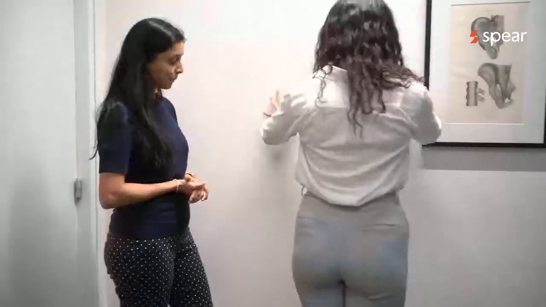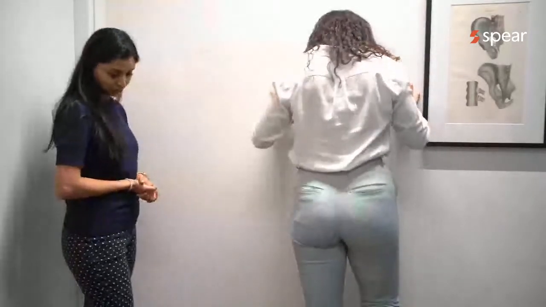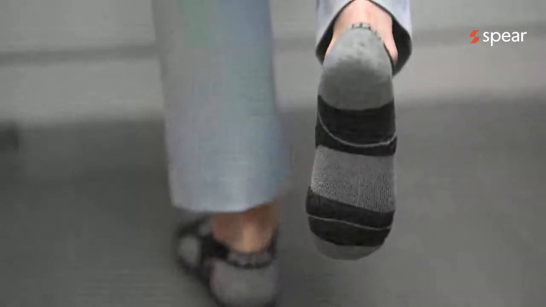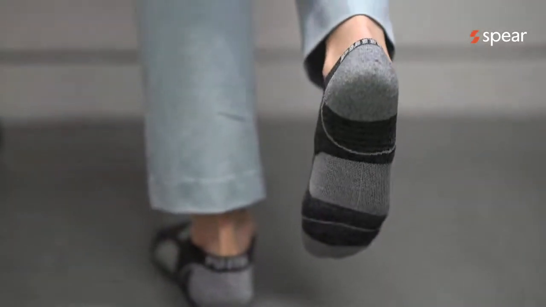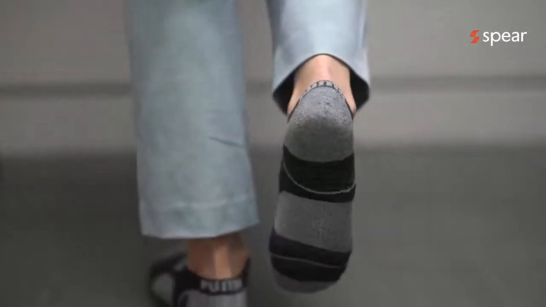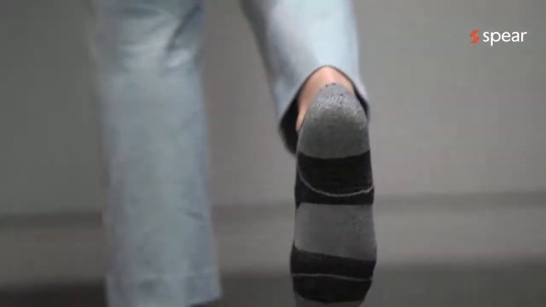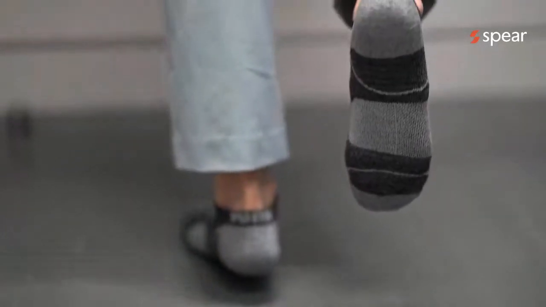So if you hold onto a wall and bring your heel up like this, that can be a good way to progress from double leg to single leg. You're going up on your big toe and then slowly coming down. It should never be quick. The whole motion going up should be slow, and the down should also be slow and controlled as you're doing it.